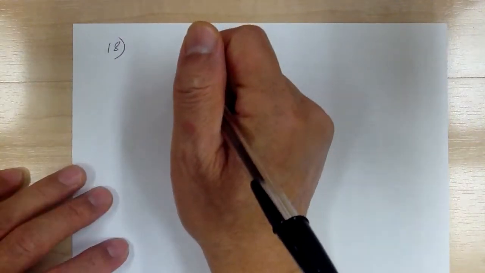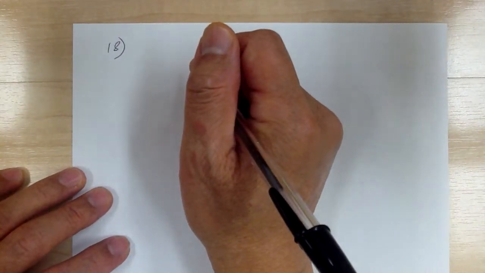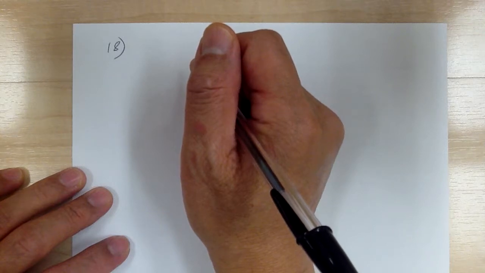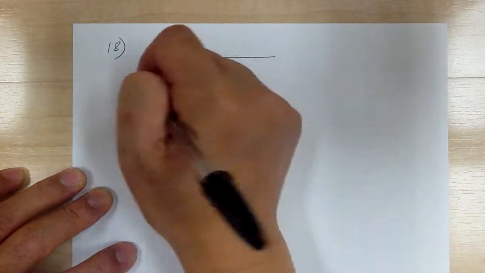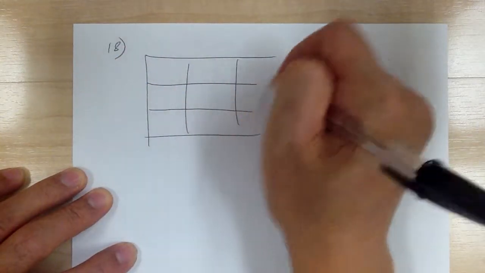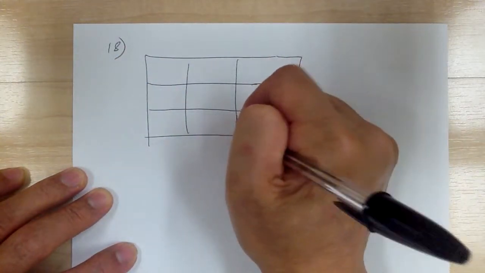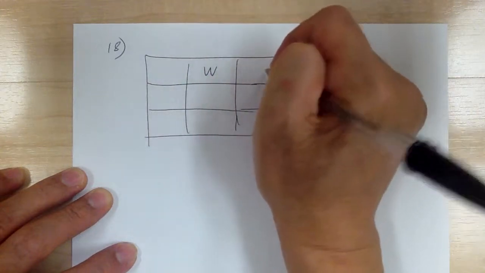Okay, let's go to number 18. You can read through. Okay, it says Grandma Wessel is 75 years old, and she has a grandson who is 32 years old. So again, this is the age problem. Make the table for it. It helps you to organize your information. So you have Grandma Wessel and you have the grandson.